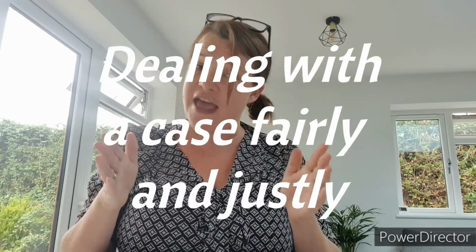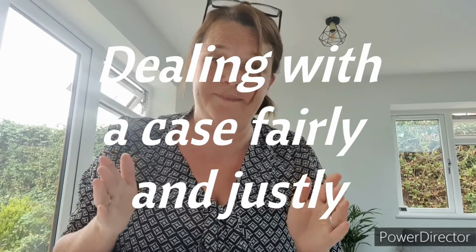It's actually the second paragraph within those rules, and it sets out the main fundamental reasons why these rules exist and how they can then be implemented. The overriding objective of the Employment Tribunal Court is dealing with a case fairly and justly. Now, in order to describe that, they break it down into 5 little categories. So let's look at each one in turn.